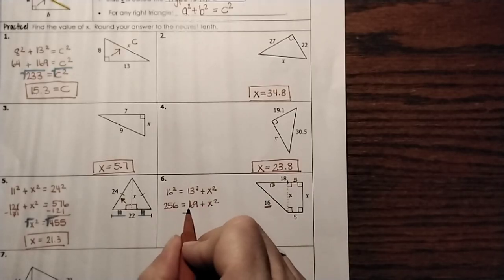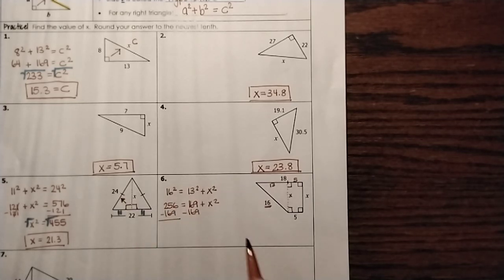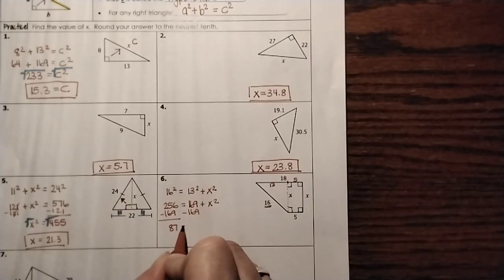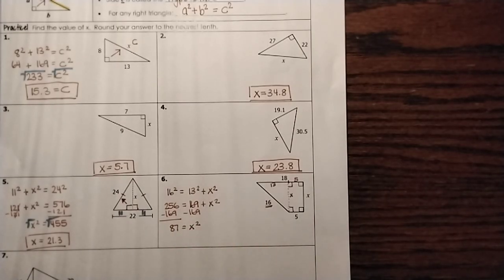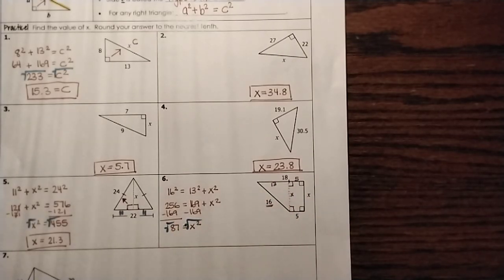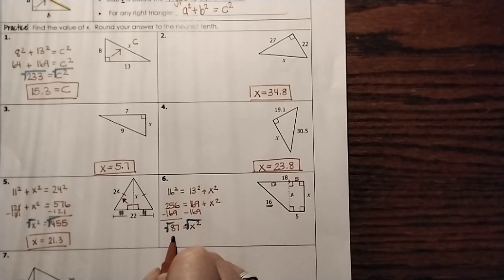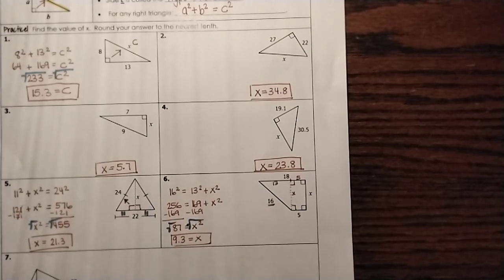You subtract 169 from both sides. You get 87 is equal to x squared. Take the square root on both sides. And you get that side over here is 9.3 units long.